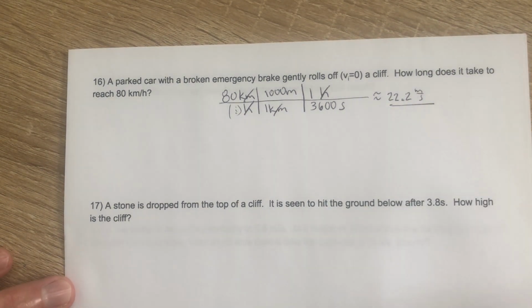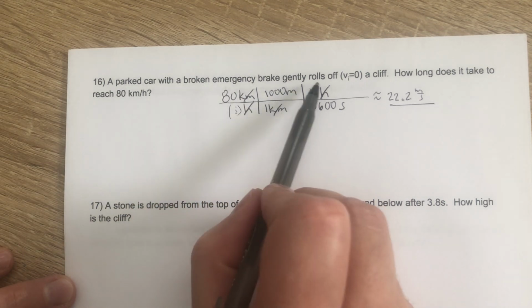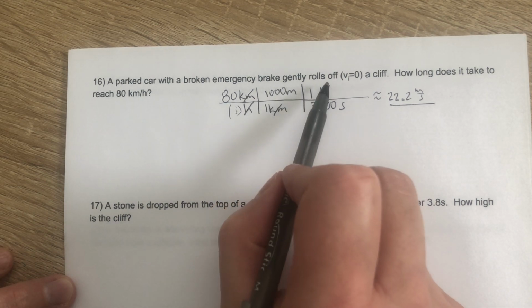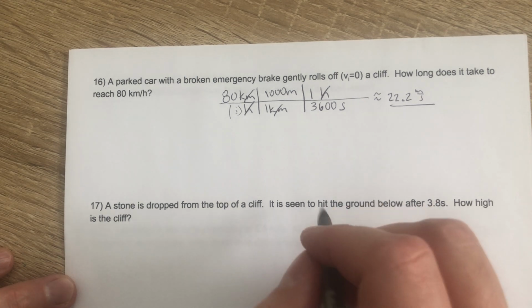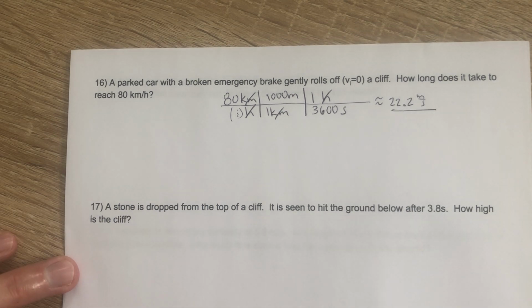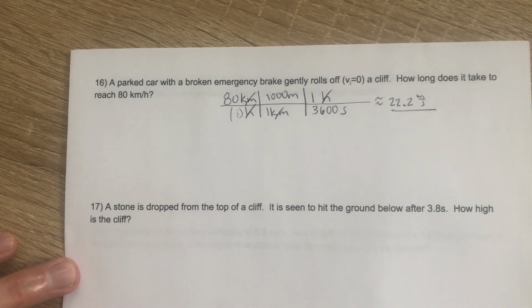And if we look at the wording of our problem, the parked car with a broken emergency brake gently rolls off. In this case, you need to infer from the fact that it gently rolls off that the intention here, and it's put in parentheses, is that the initial velocity it's going to drop off with is 0. And then how long does it take to reach 80 kilometers per hour? Well, this is the whole thing we've talked about. The entire time it's in free fall in the air, gravity's accelerating it. So that approximate equivalent velocity of 22.2 meters per second that we're looking for, that's not velocity because the velocity is changing over time, that'll be final velocity.